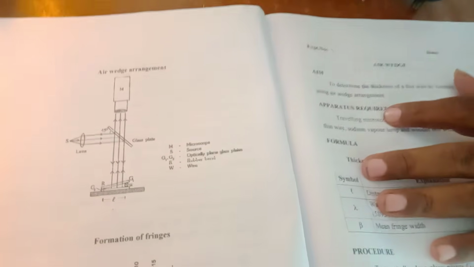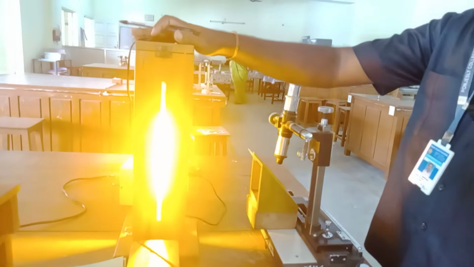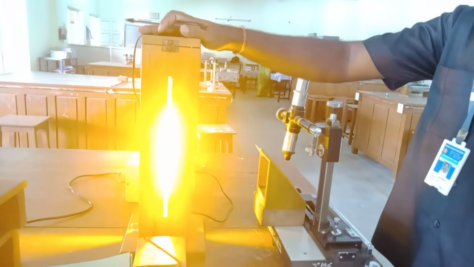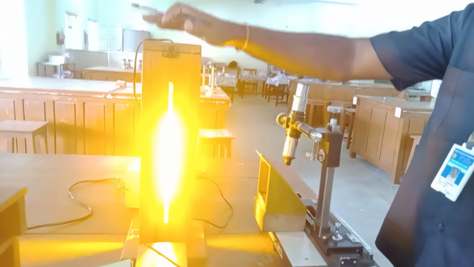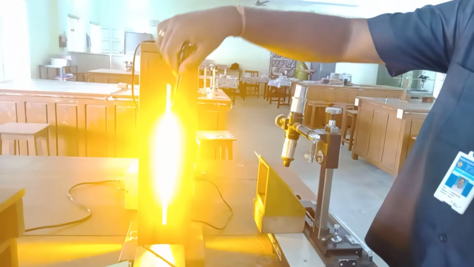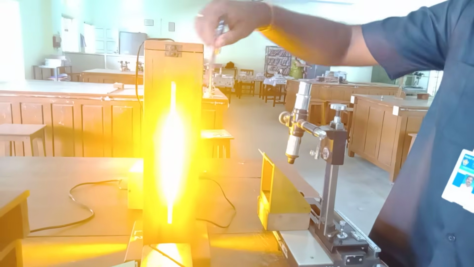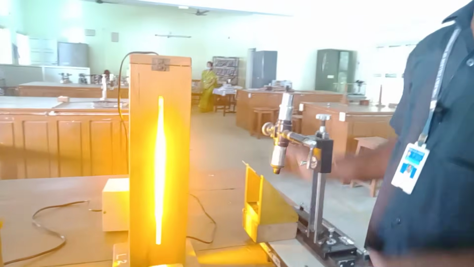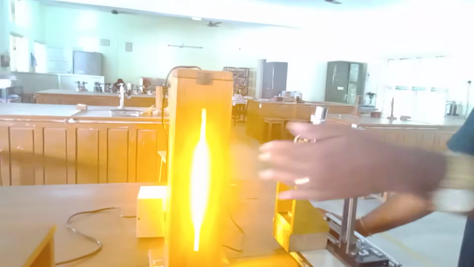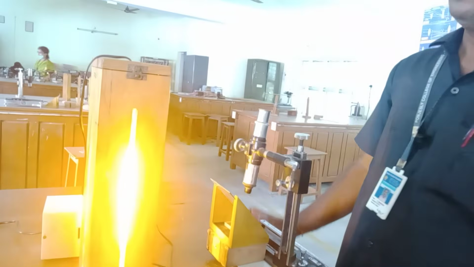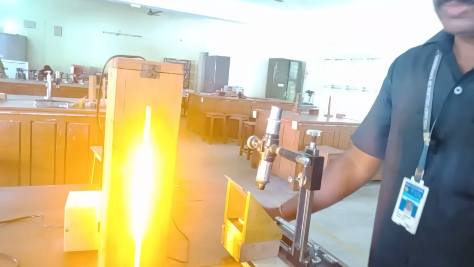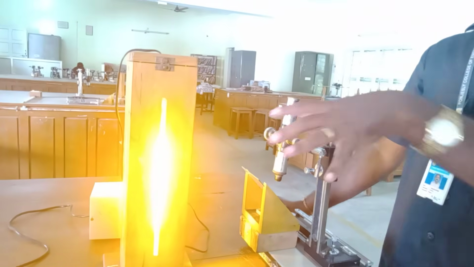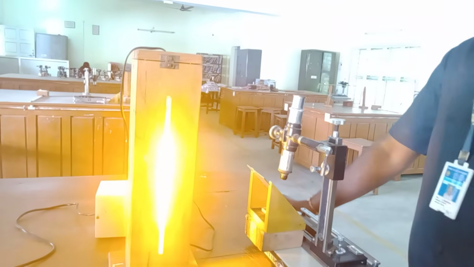You just see here and look at this. What do we call this? The sodium vapor lamp. That is the source. In that source we have a number of slits. This is a slit, and on every side also there are slits. Through that slit the light comes out. So this light is used as the source in this particular experiment.